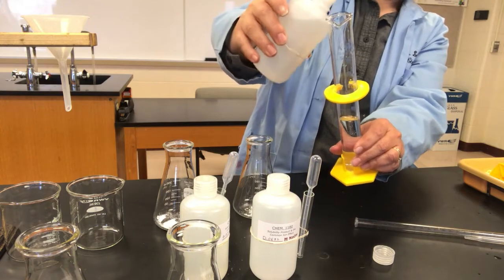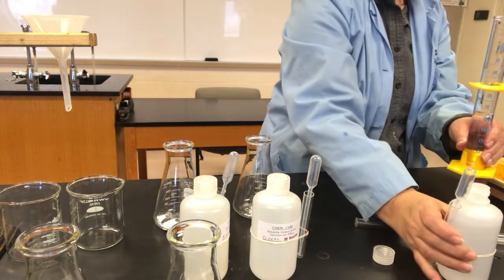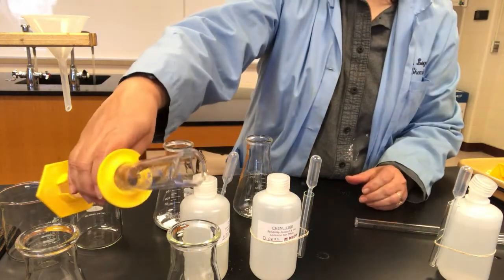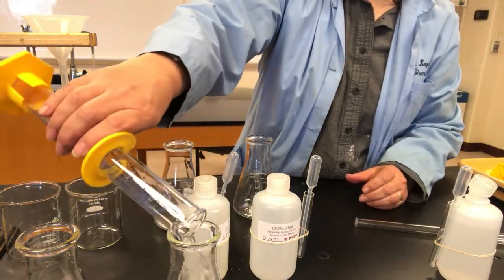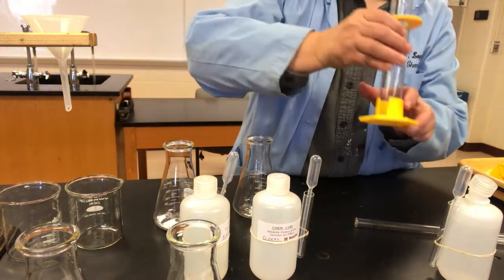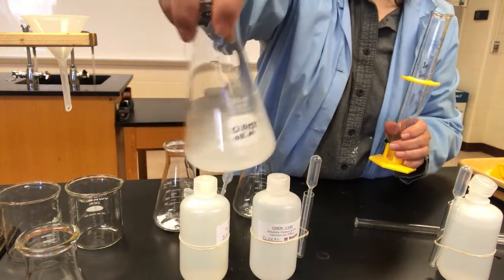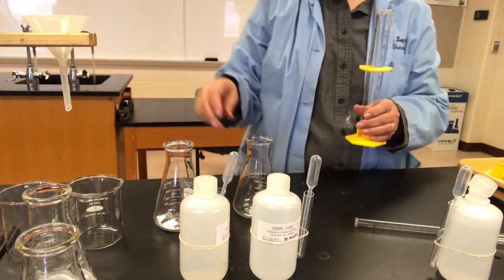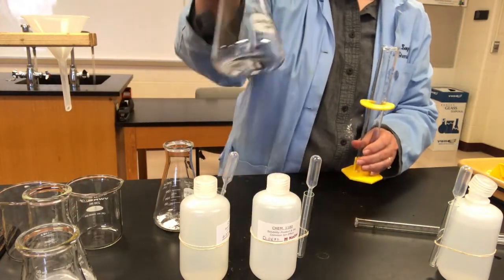We're not going to use pure water this time, but 50 milliliters of this solution that already has some hydroxide ions in it. That's the common ion. So there we go, and we'll set that aside and try to dissolve it as much as we can.